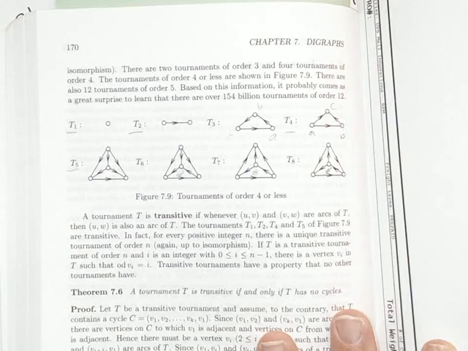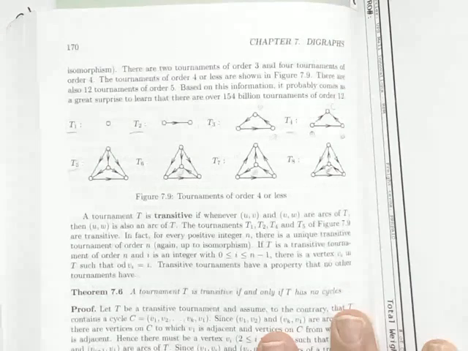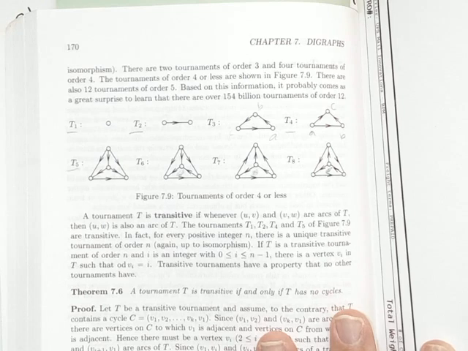By the way, by the time we get to 12 teams, I have 154 billion possible results. If I get to 19 teams, I have 2 times 10 to the 34th. Okay, that's a ridiculously huge number. If I get to 25 teams, I have more possible tournaments than there are atoms in the earth. These numbers get outrageously big, outrageously quickly.